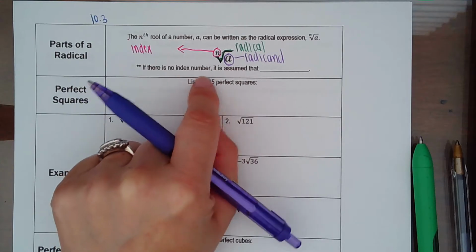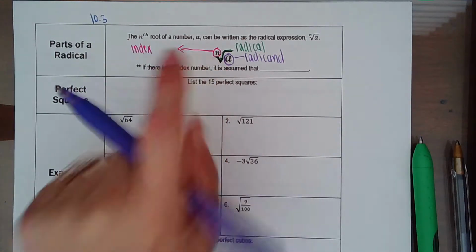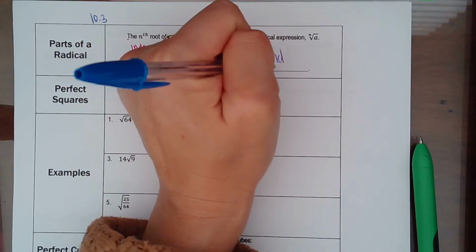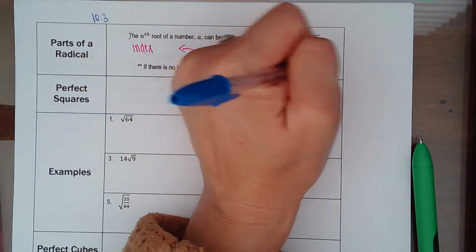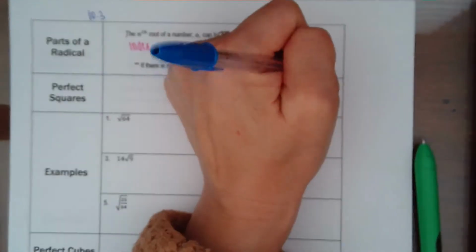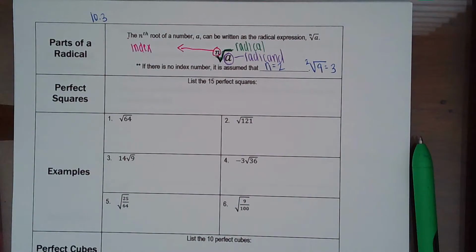If there is no index number, so if there's nothing up here, it's assumed that n equals 2. So technically like a square root. We don't usually write a 2, right? But like a square root. Say it was the square root of 9. We would know that that was 3.